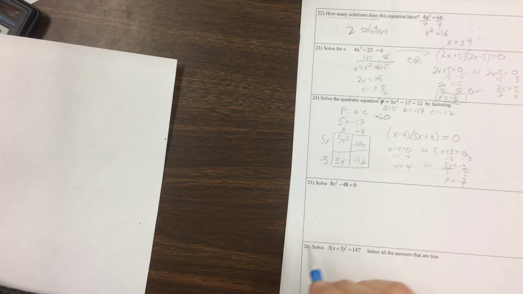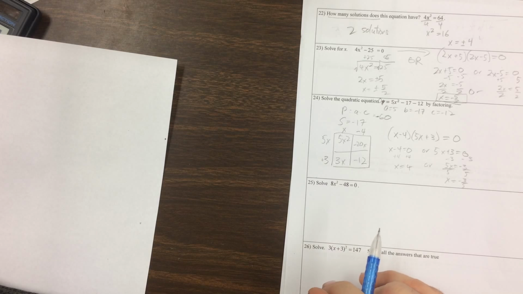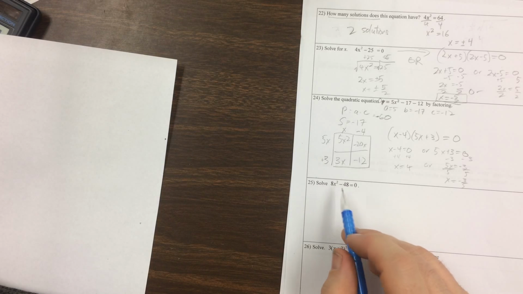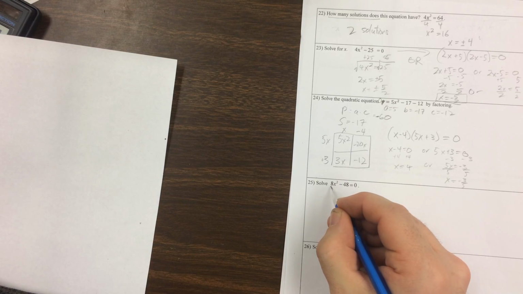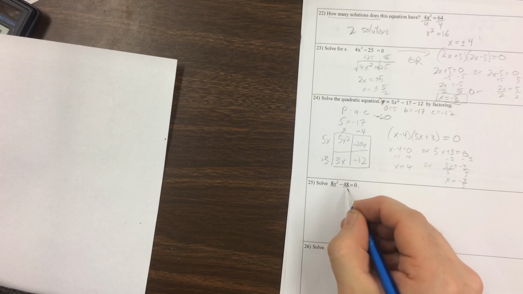Solve 8x squared minus 48 equals 0. We could do this a number of different ways. We could factor. Maybe do the square root method. I'm going to try this. I notice I can divide everything by 8.